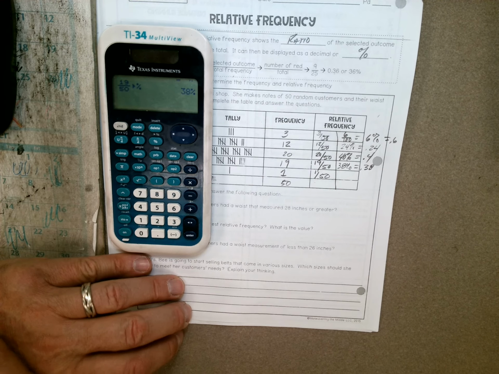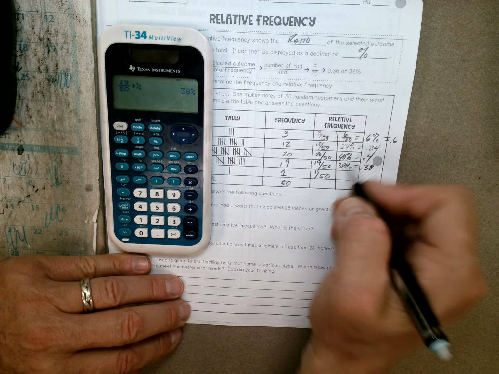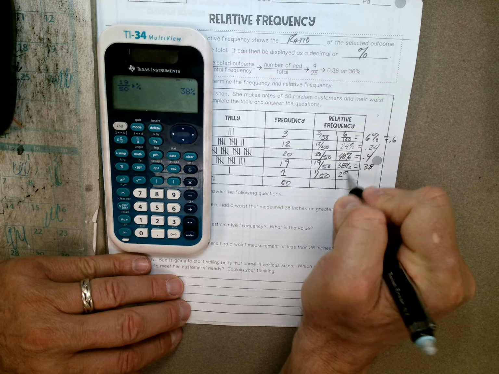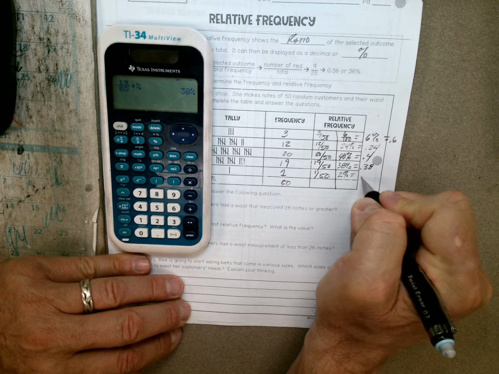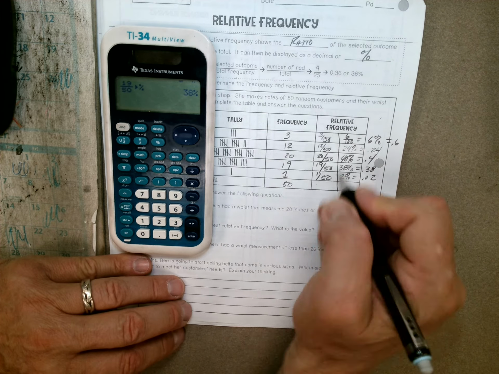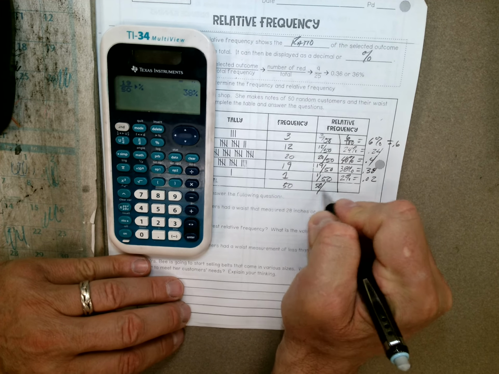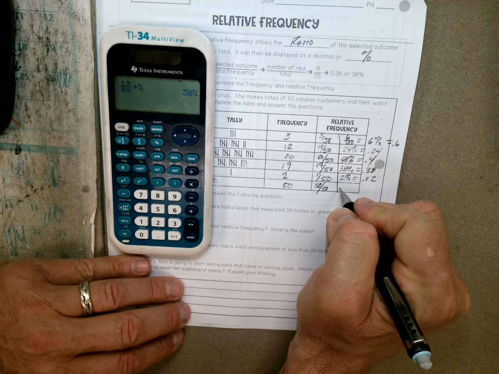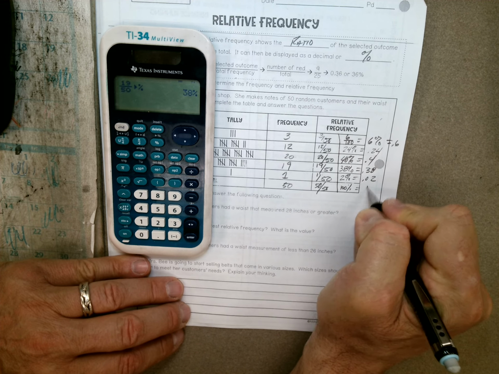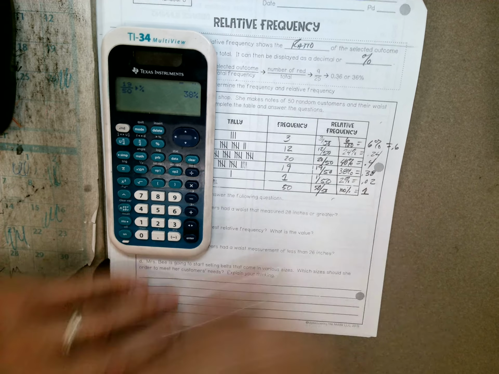And then 1 out of 50, I'm not even going to use the calculator. That's 2%, times 2 times 2, and that's 0.02. And if I wanted the total, 50 out of 50, that equals 100%, which equals 1 whole. 1 whole is 100%.